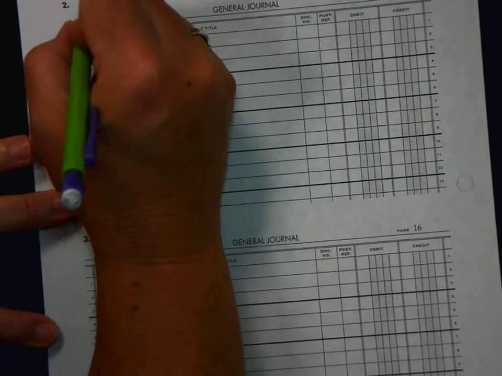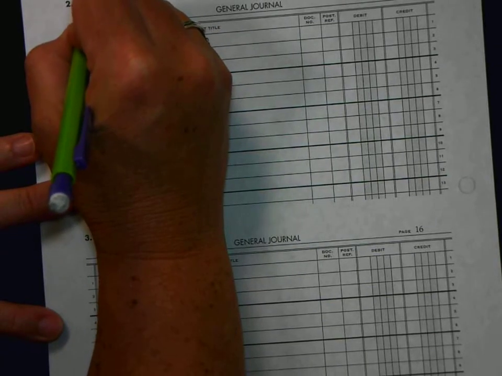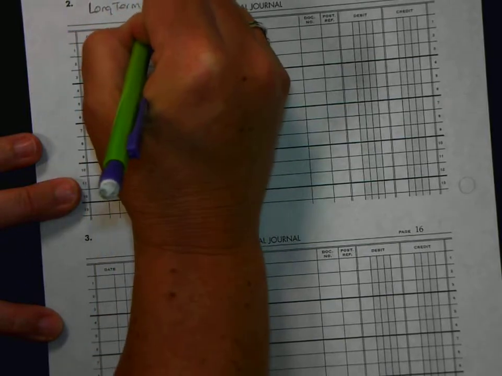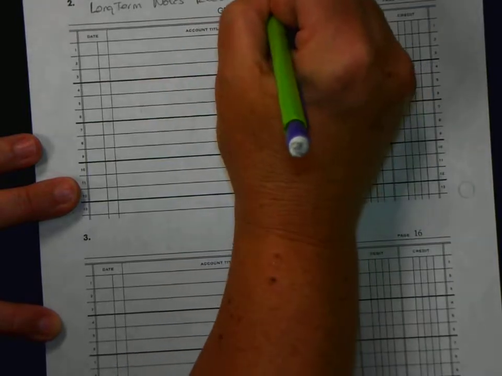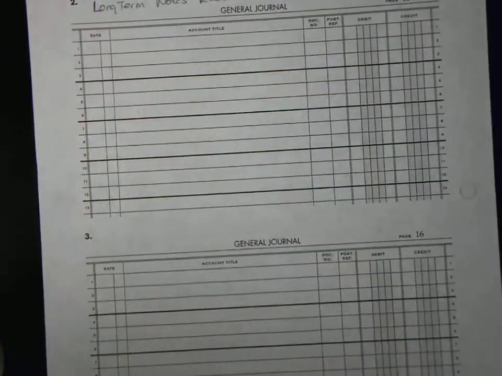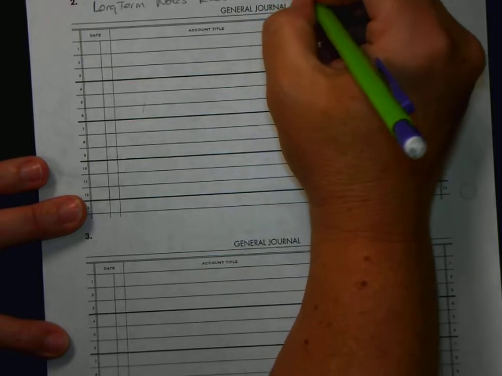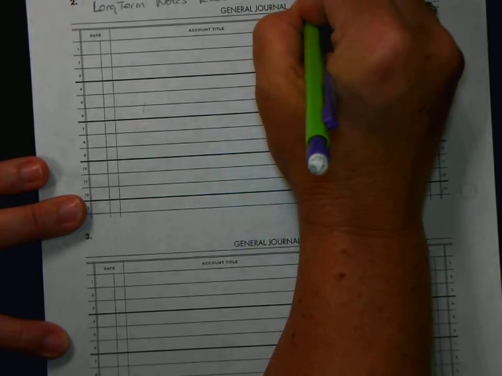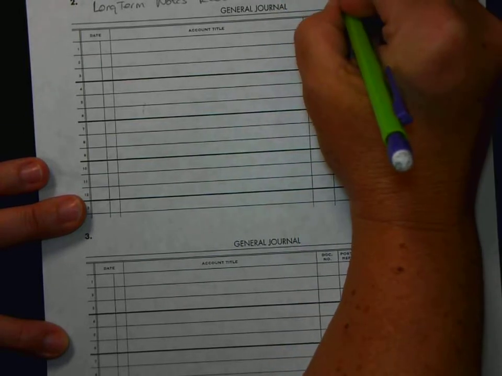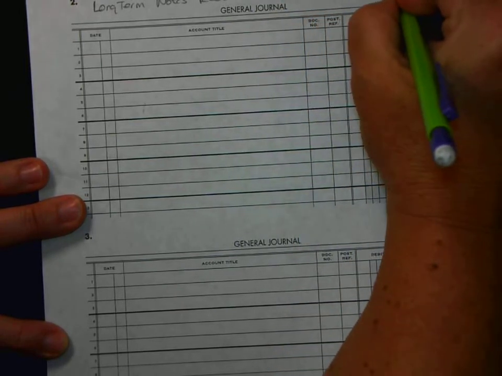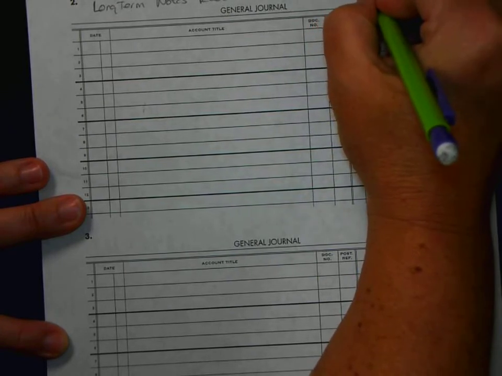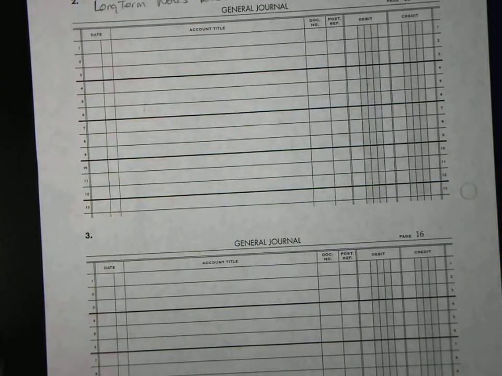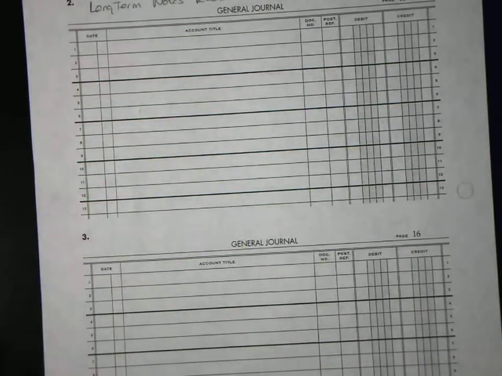So what we're going to do is take this long-term notes receivable, and take the 1 year period, and reclassify it to a current portion of notes receivable. So hopefully stop, think about that. You can read about it. But that's kind of what we're doing here.